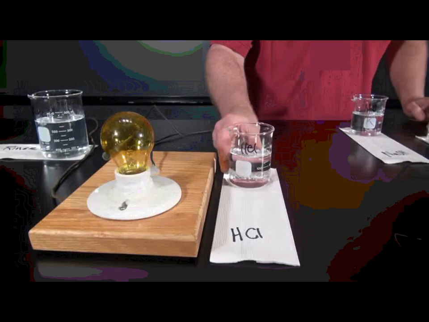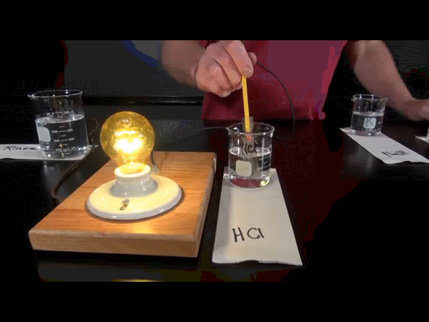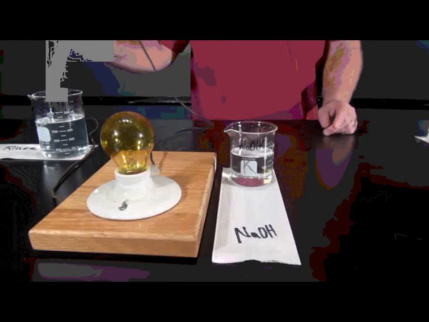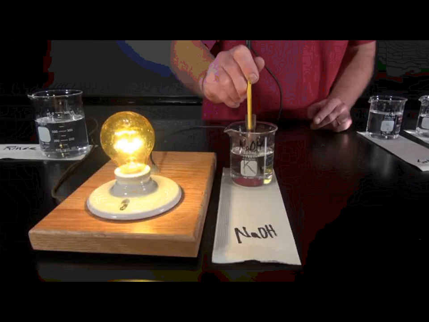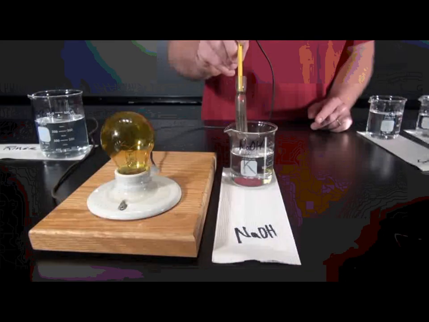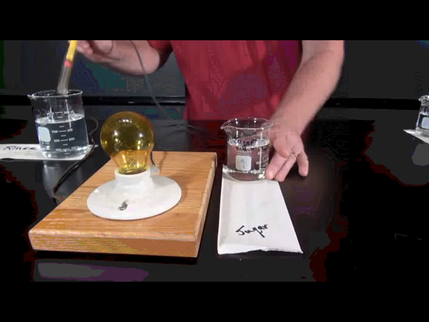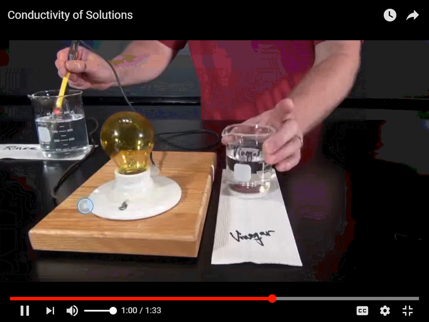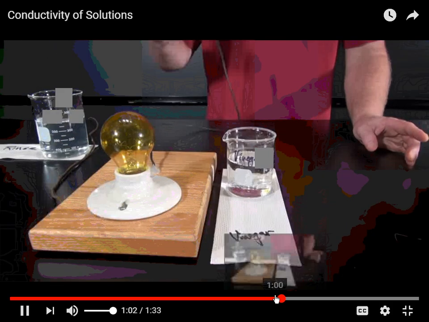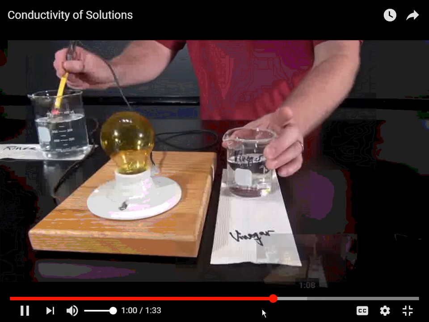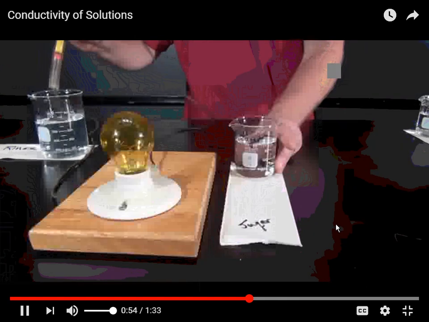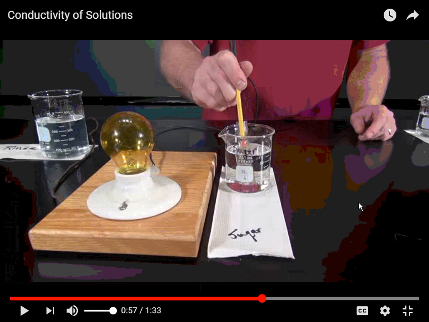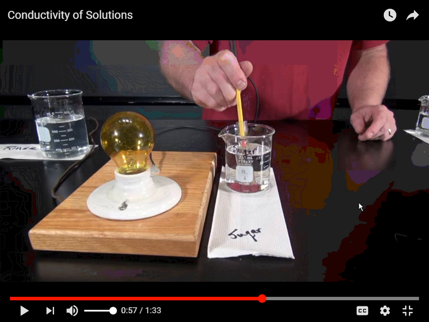Ooh, strong. Hydrochloric acid. Nice. Strong. Sodium hydroxide. Just as concentrated. Sugar water. Sweet. Oh, hold on. Told you he's crazy. Sweet. Hold on. I'm going to keep replaying it. Sugar water. Okay, I'm going to pause there. So we went, sweet. Okay.